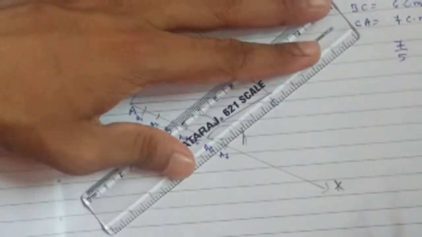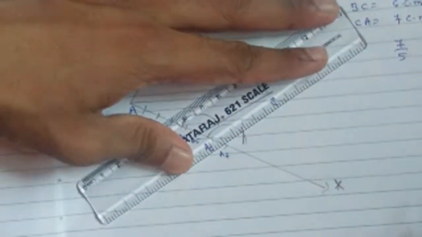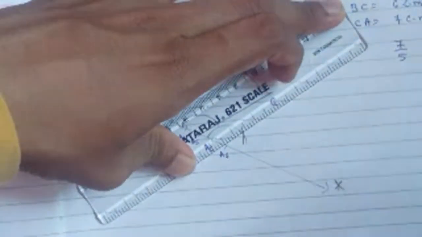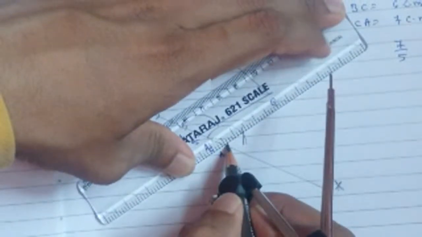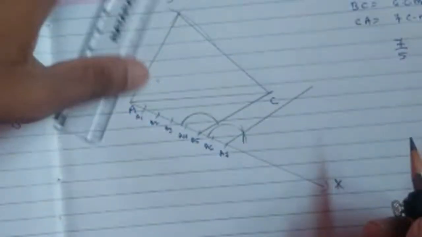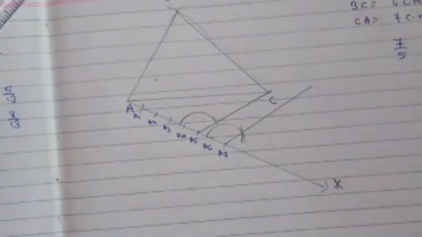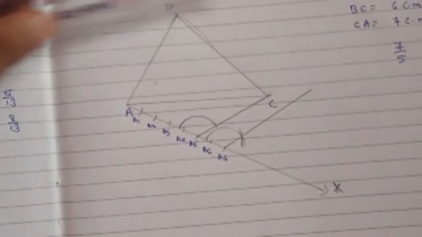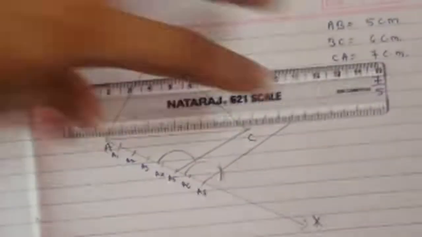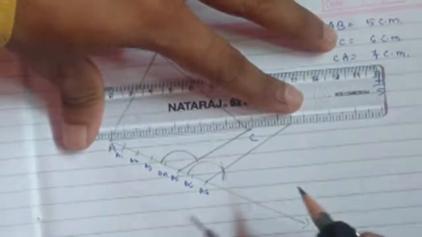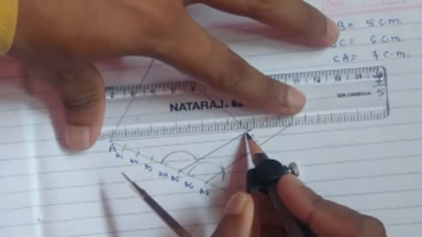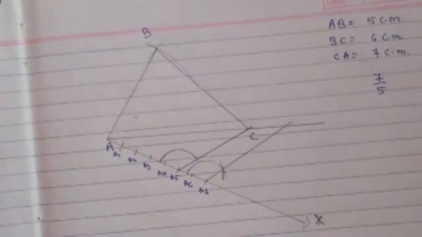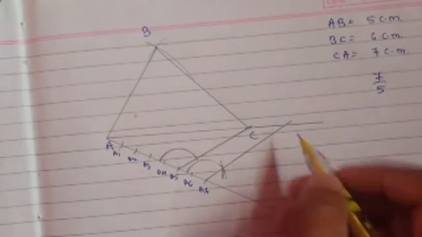Next we have to draw a straight line. Then we have to extend this line, and now we have to mark this point as C dash.